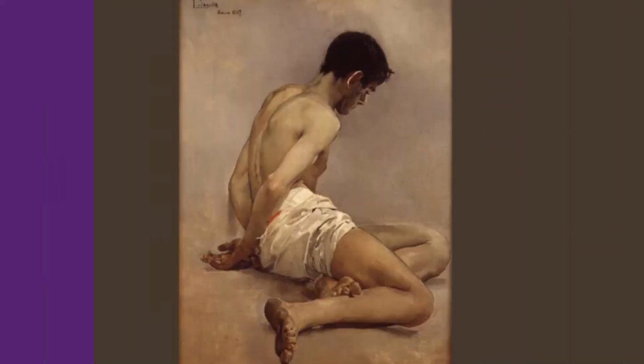The way Sorolla supports the figure with his negative area here is by using the same colors and temperature of colors that is used in the figure in these areas within the negative area, so that the eye flows smoothly through that color from the negative into the positive.